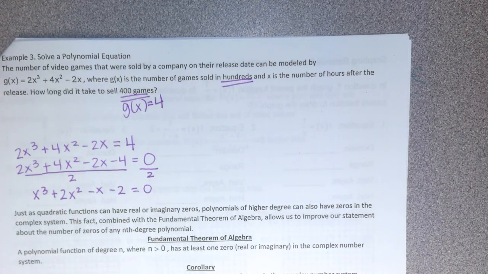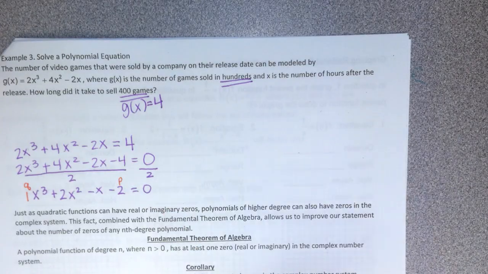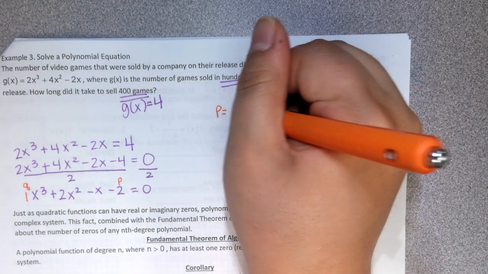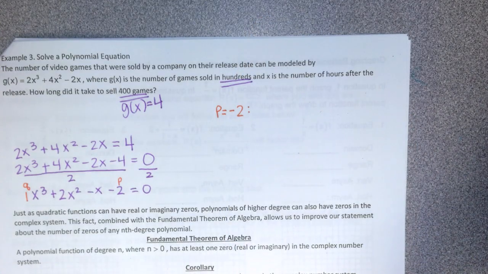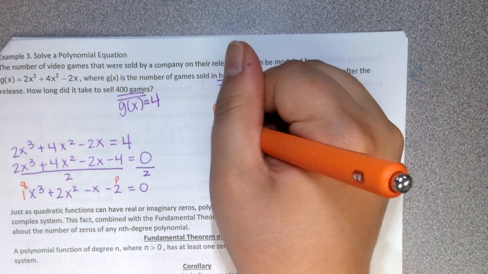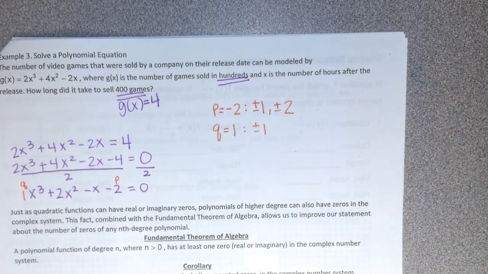Now I have what? How do I figure out the solution? I'm going to do my p and my q. My p is negative 2. What are the factors of negative 2? And q is 1, so we get plus or minus 1.